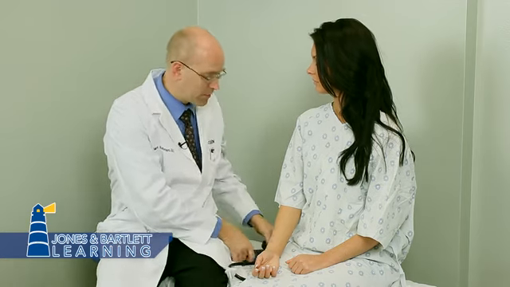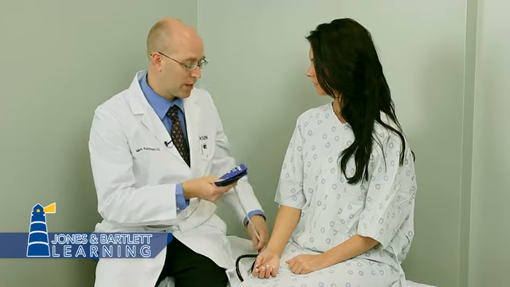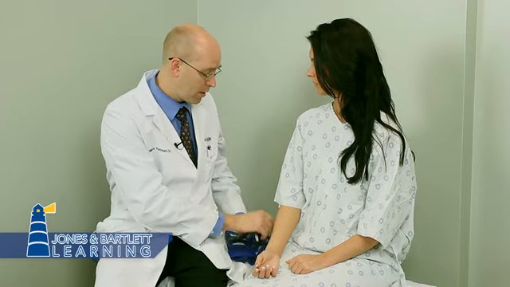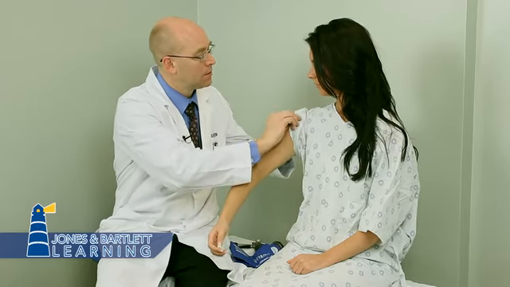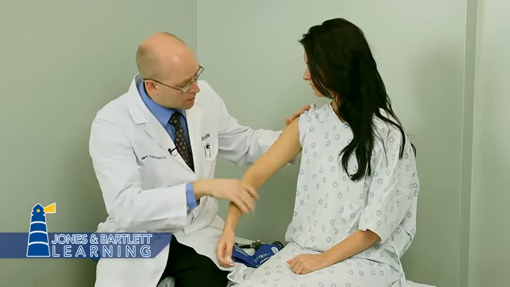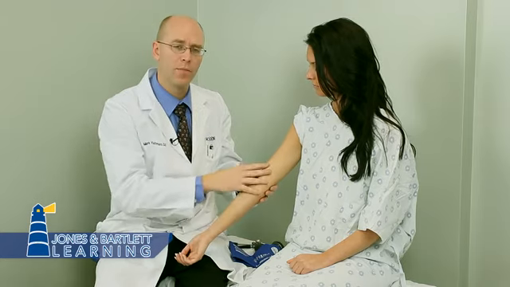So the blood pressure cuff is very important, and the first thing that you want to do is make sure you have the right size for the patient's arm. So you ask the patient to expose the arm, and then you have them roll. And don't be afraid to let the patient help you.